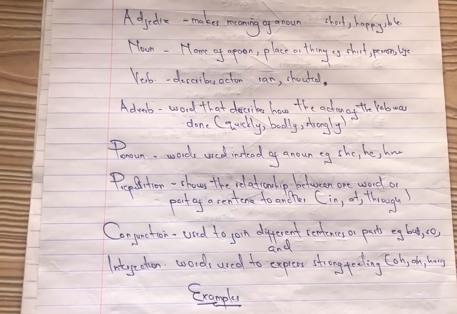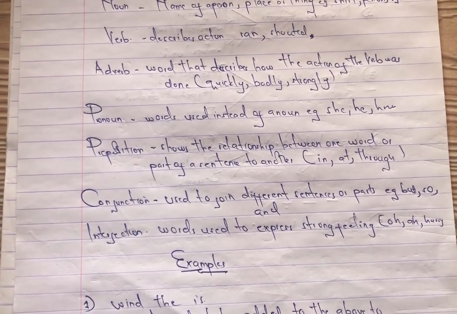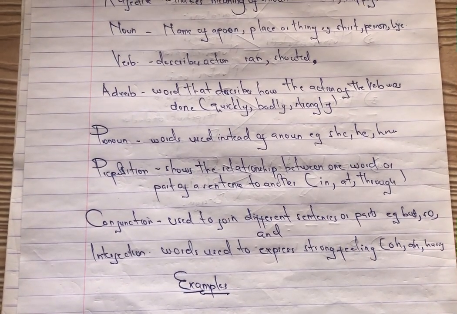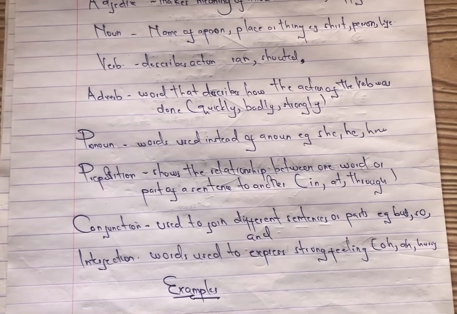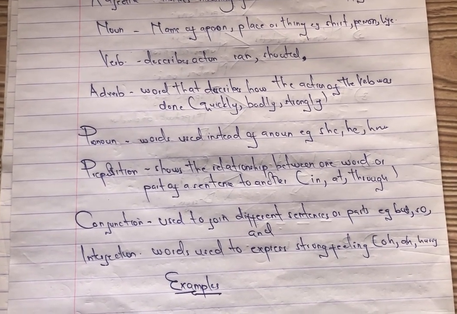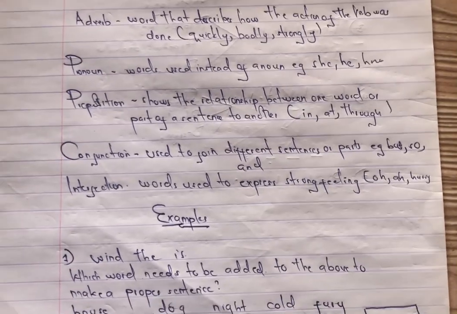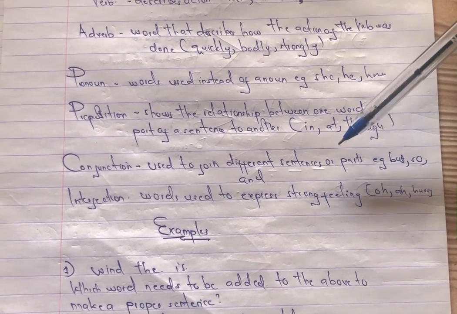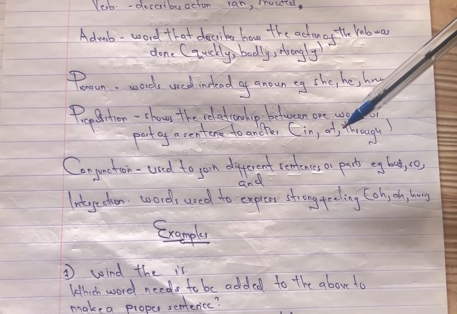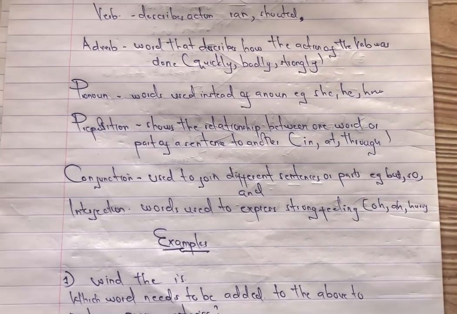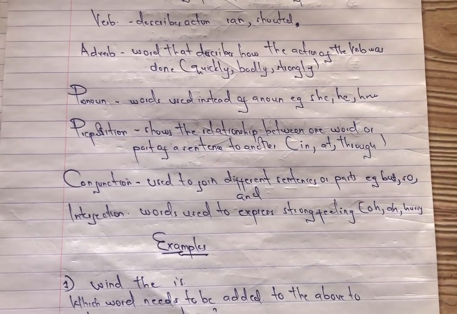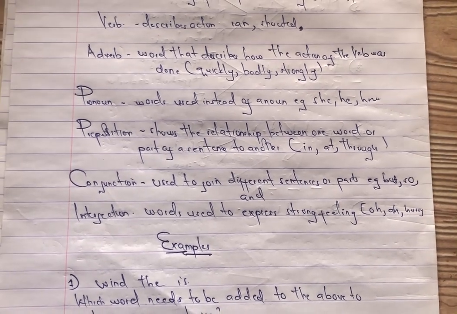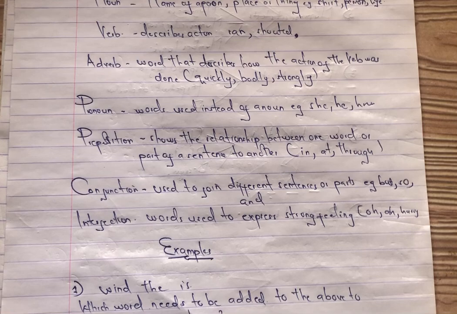We have a preposition. This shows the relationship between one word or part of a sentence to another. We have words like in, at, though. Then we have a conjunction. A conjunction is used to join different sentences or parts. We have words like but, so, and. These are words that join two sentences. Then lastly, we have interjection. These are words that are used to express a strong feeling. We have oh, please. Those are interjections.